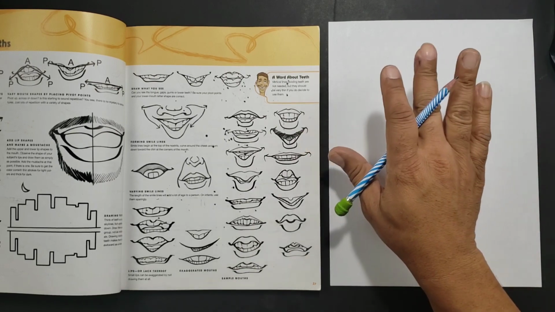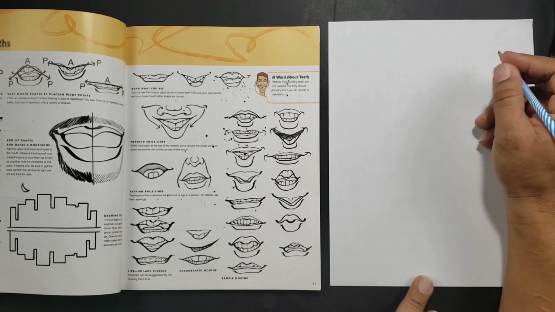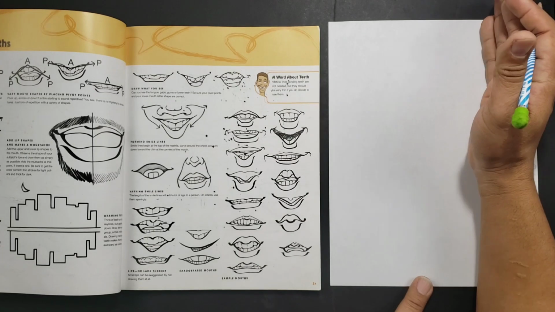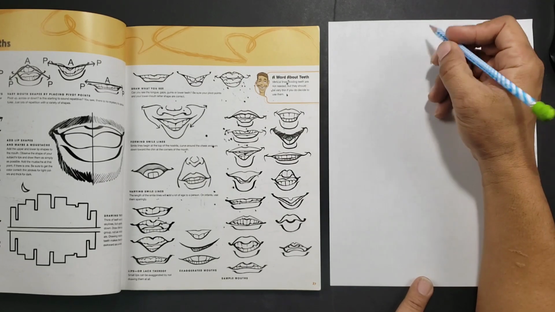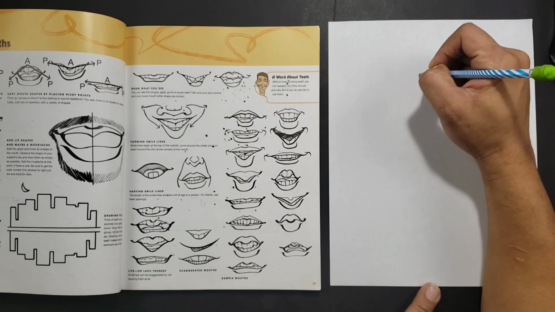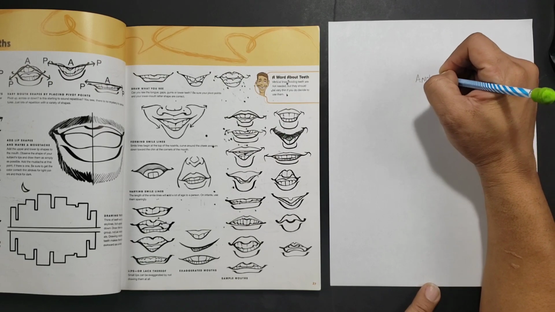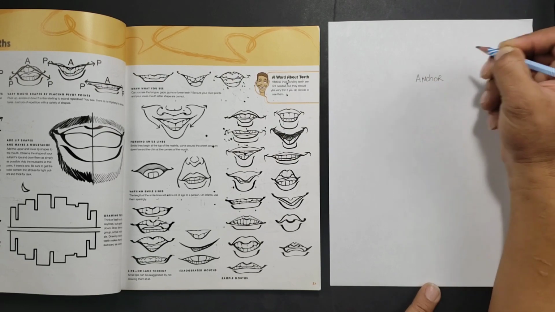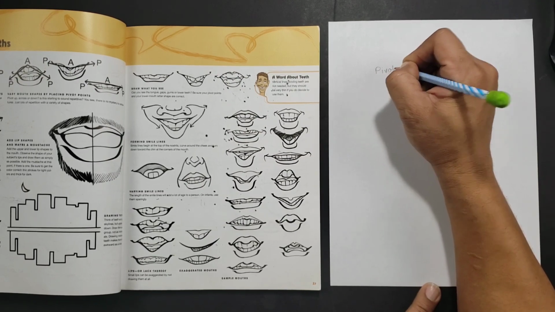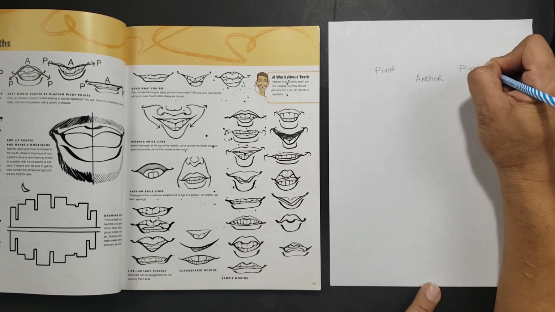So when we're talking about the mouth, I have a pencil here. We're just going to talk about a few things. When you're drawing the mouth, you have 3 points you want to be concerned with. One of those points is going to be your anchor point, and we're just going to write that down here. Then we're going to put pivot point, and our other pivot point.